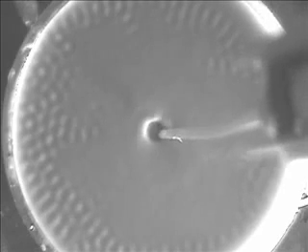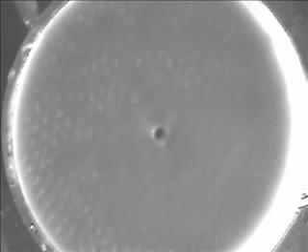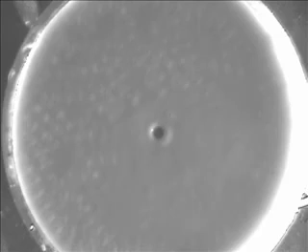This is the same process, except viewed from above. And what's important to point out is that this is real-time. That hole is just sitting there. And even though this is a liquid-like substance, it is not closing.